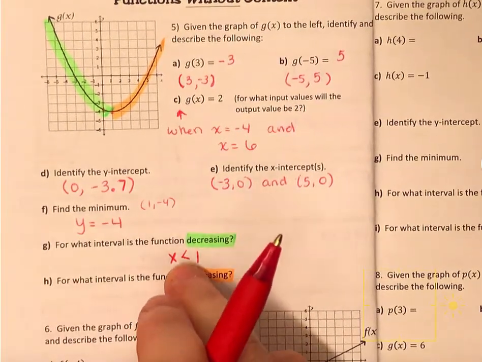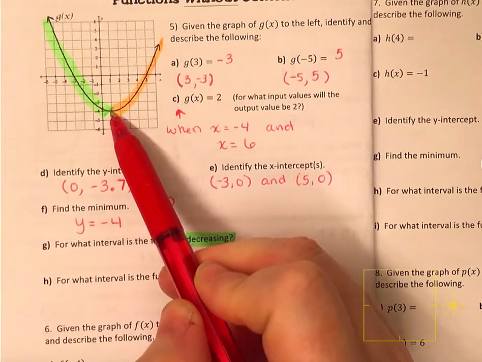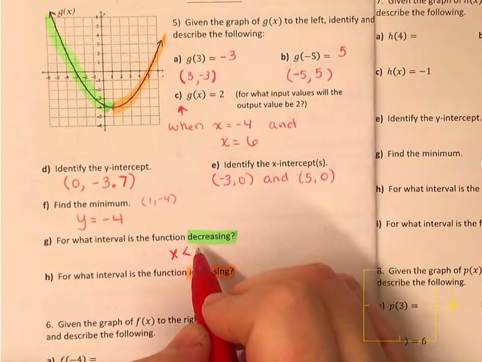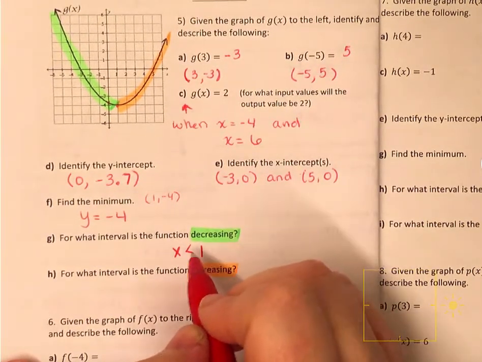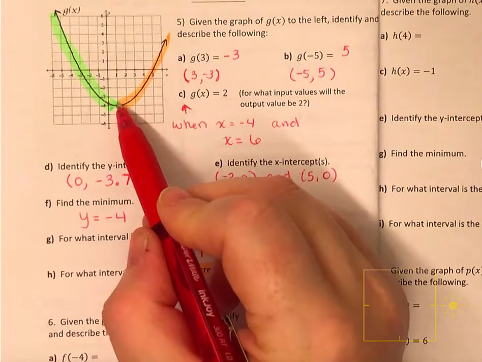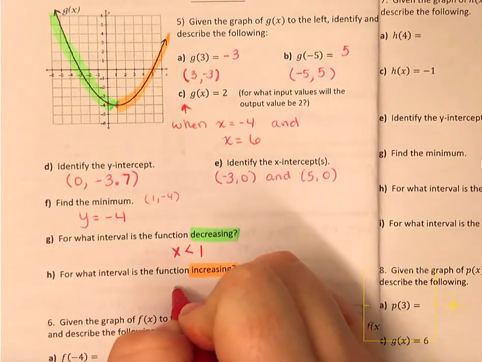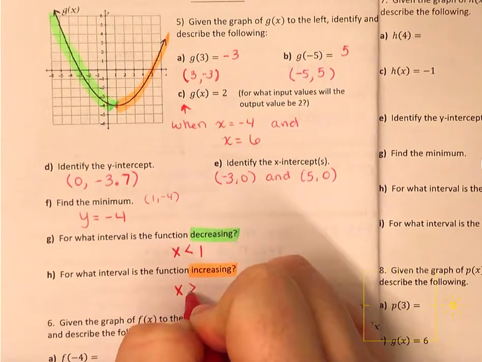Now I'm not going to put the equal to sign anymore because it's not increasing or decreasing at 1. I'm just going to say it's everything that is smaller than 1 is where it is decreasing. But then at my 1 and everything above 1, I can say that it's increasing. So my increasing values is going to be x is greater than 1.